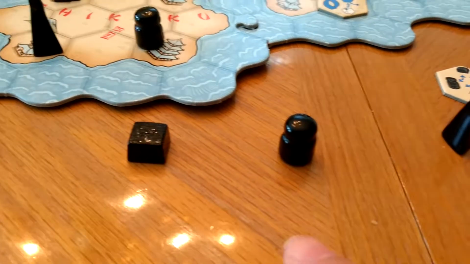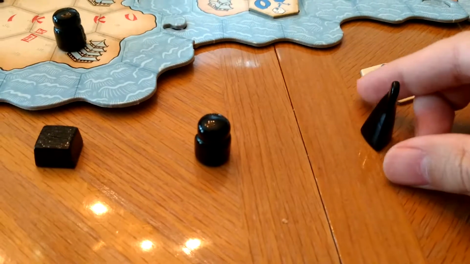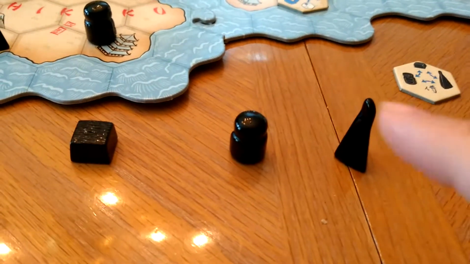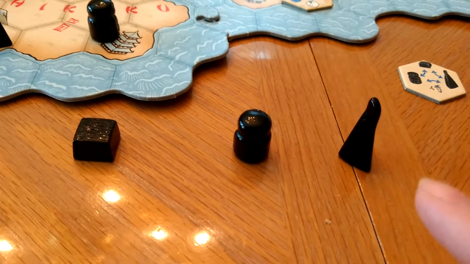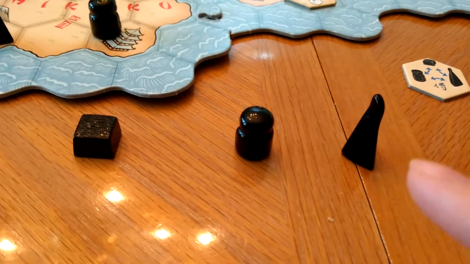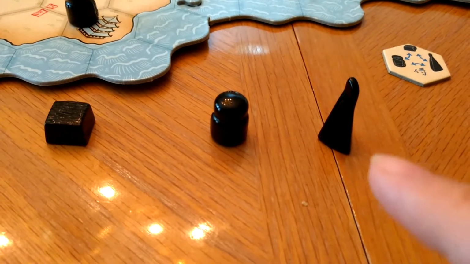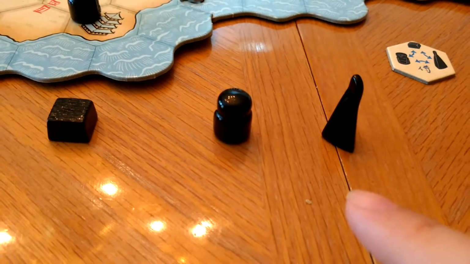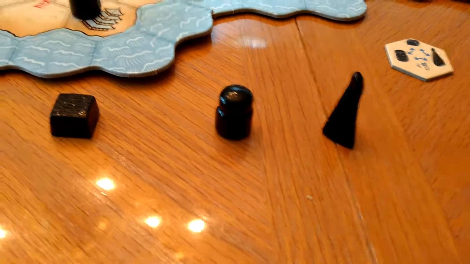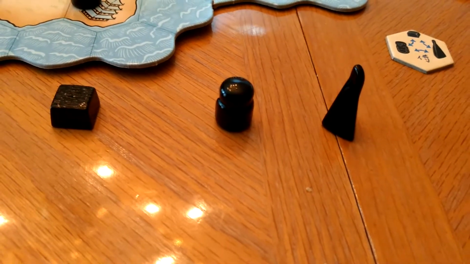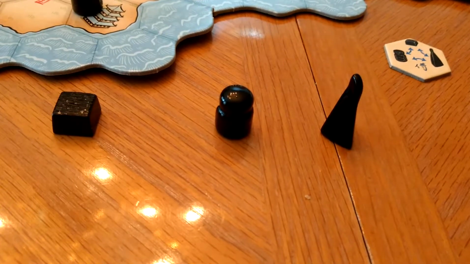Now, if it's still tied, we would add in the hi-hats and we would count everything. And whoever has the highest point total at that point, they would win the game. If they're still tied, then unfortunately nobody wins. It's a tie. So that's how you play Samurai.